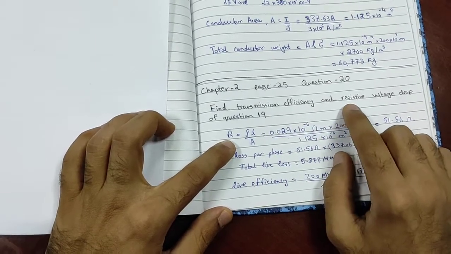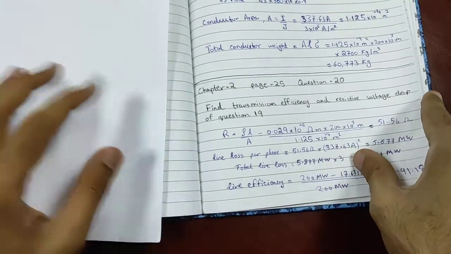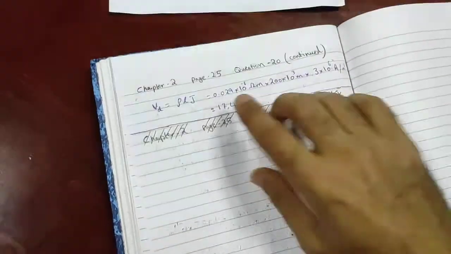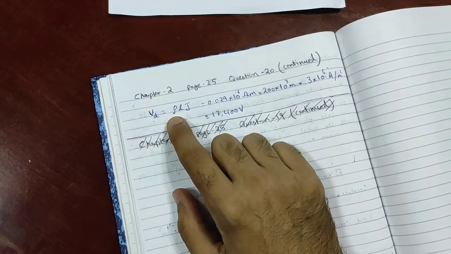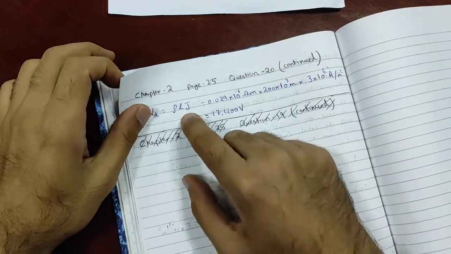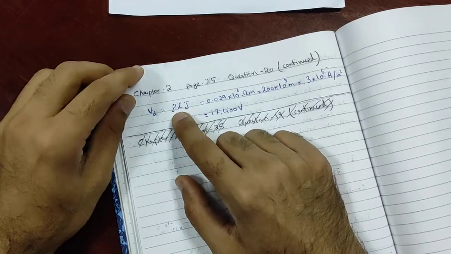The second part actually asks about the resistive voltage drop. So how do we calculate the resistive voltage drop? The voltage drop is equal to the resistivity times the length times the current density. All three of them are already available to you.